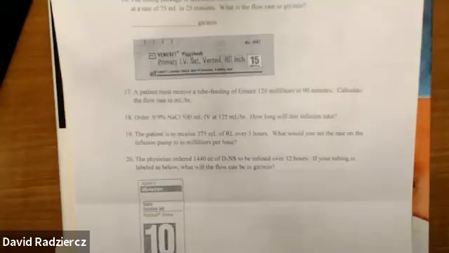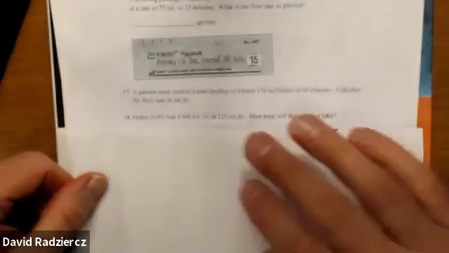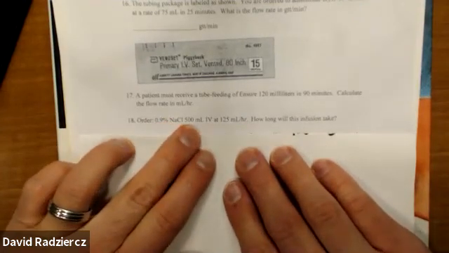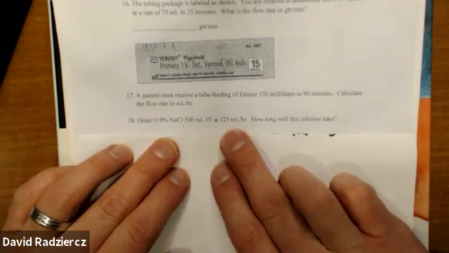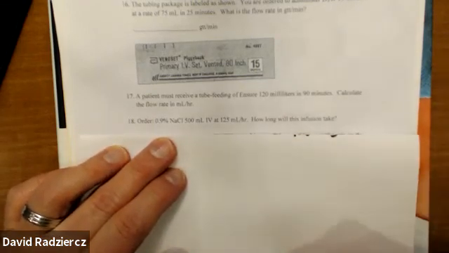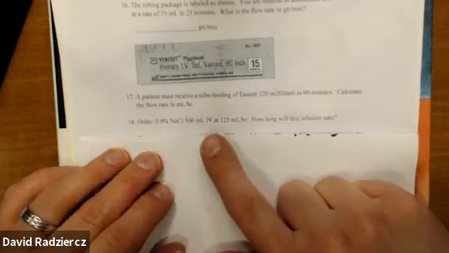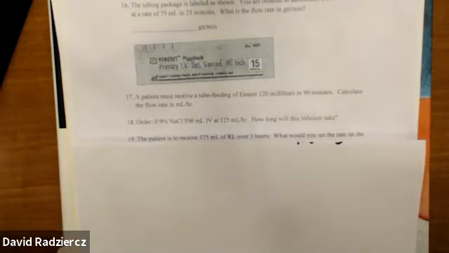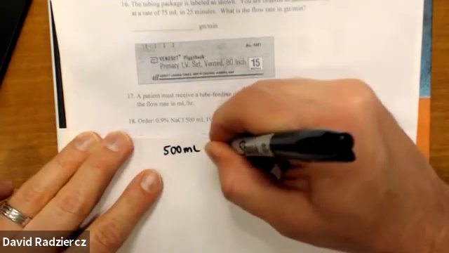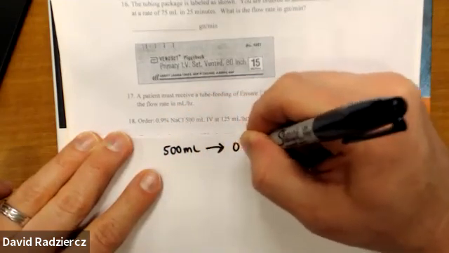So with number 18, with going in the infusion time, what we're looking at is we have a total volume, okay, the total bag, which is 500 milliliters, and then it's infusing at 125 milliliters per hour. And the question is, how long will that take? Basically, how long will it take to go from 500 milliliters to 0 milliliters? How long will that take?